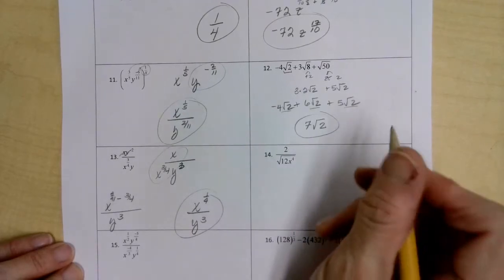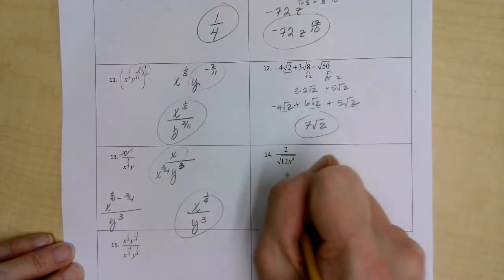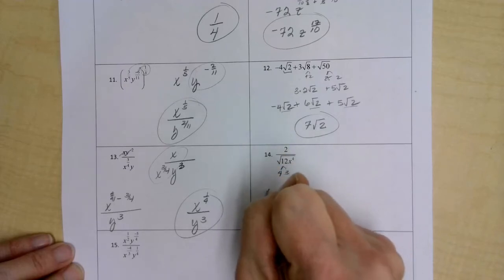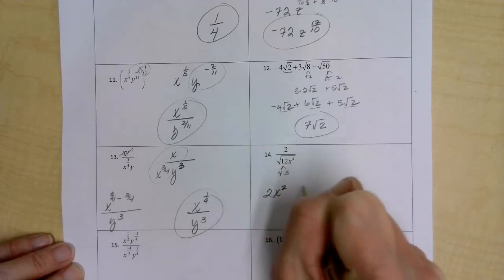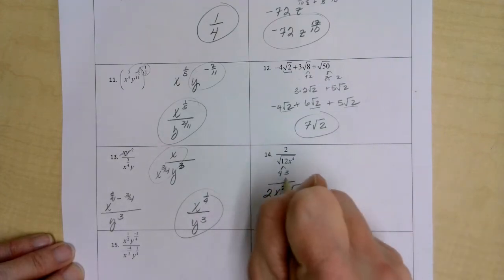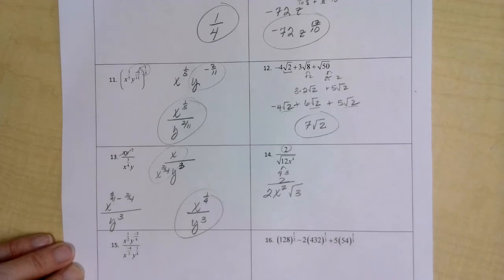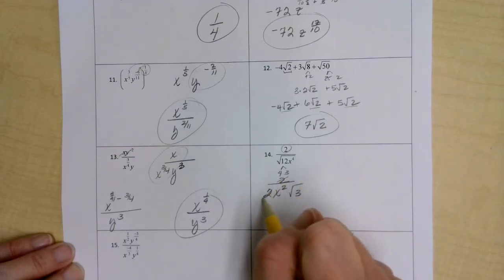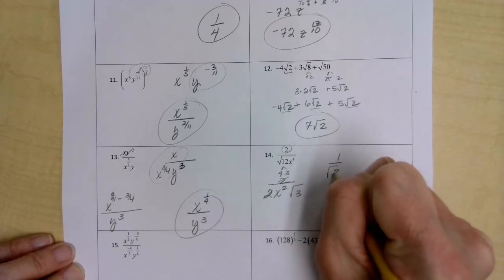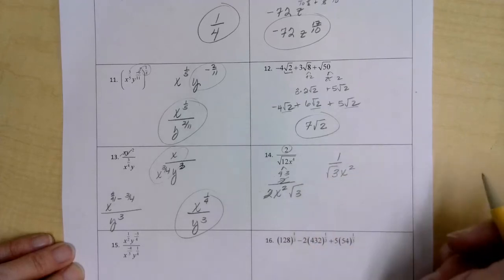Square root of x to the 4th means that I have 4 times 3. Square root of 4 is 2. 2 of my x's come out. Root 3 is left, along with this 2 in the numerator. These 2's cancel out. So I have 1 over root 3 x squared.